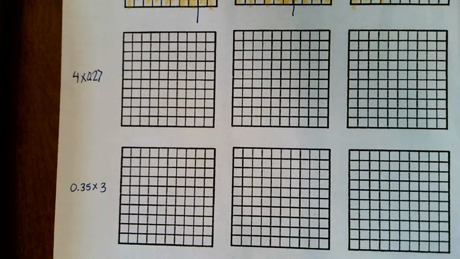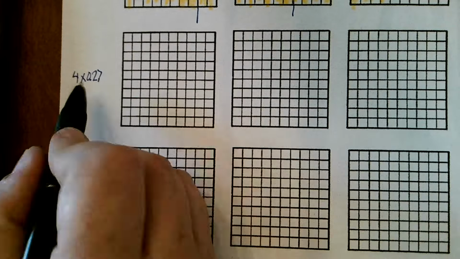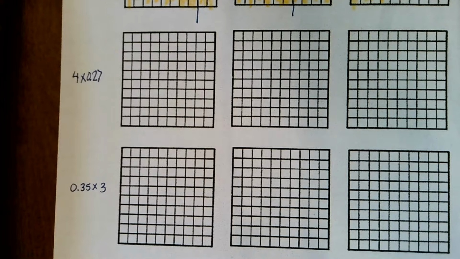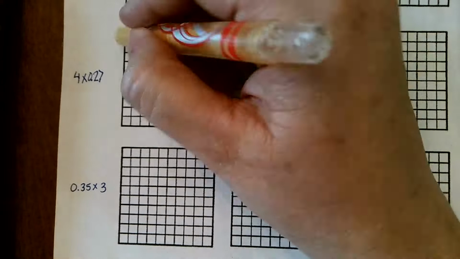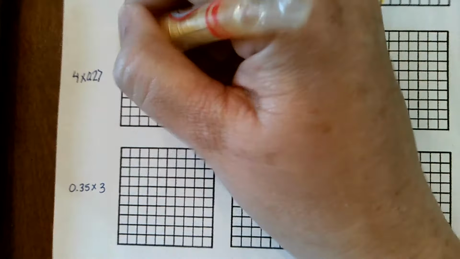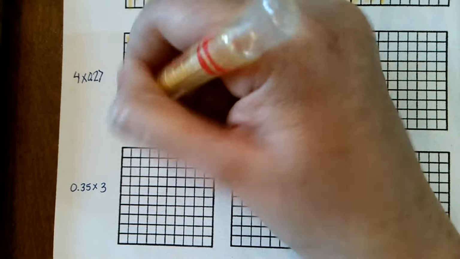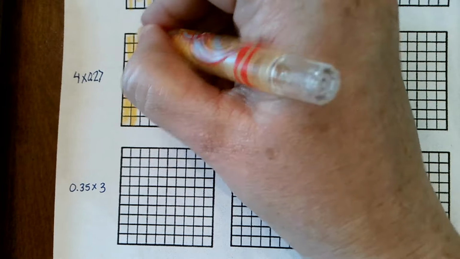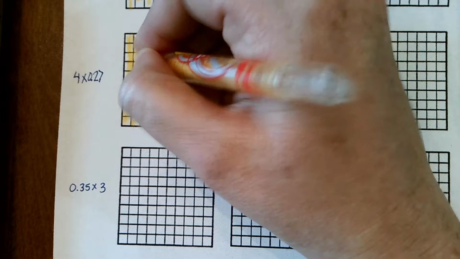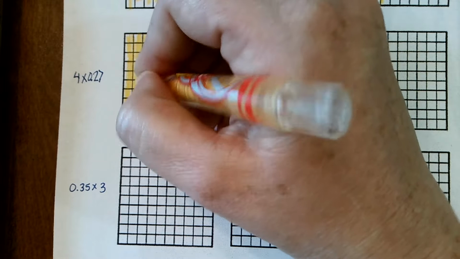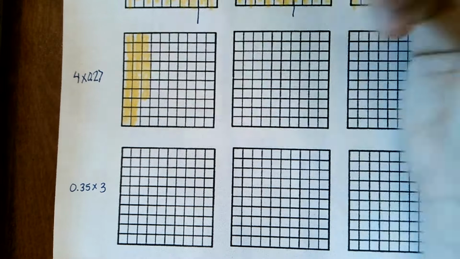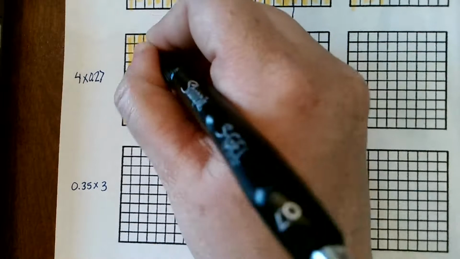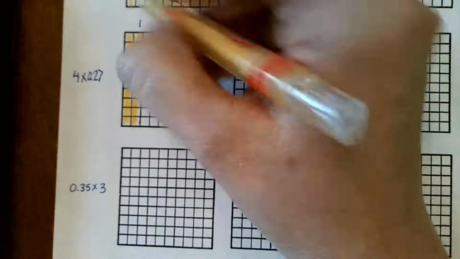All right, so this next one is a little bit harder because it has tenths and hundredths. So it's going to be 4 times 27 hundredths. So I'm going to do 1, 2, and then 1, 2, 3, 4, 5, 6, 7. Okay, so then I'm going to mark that again, and that's going to be 1.